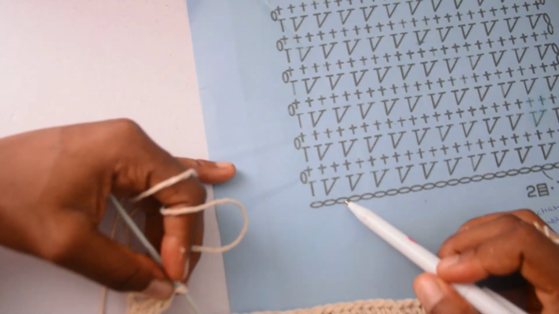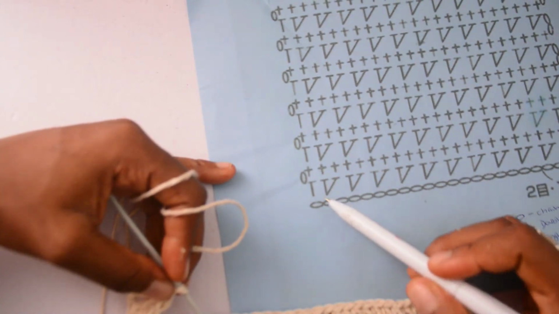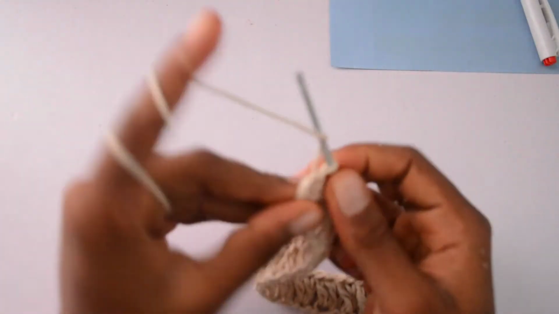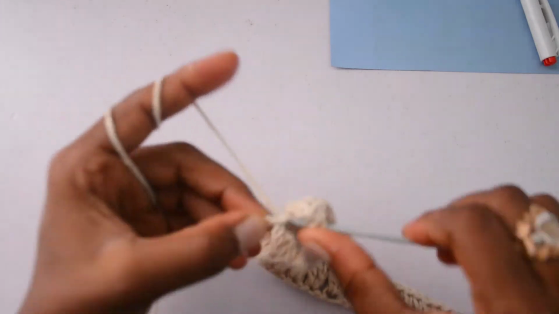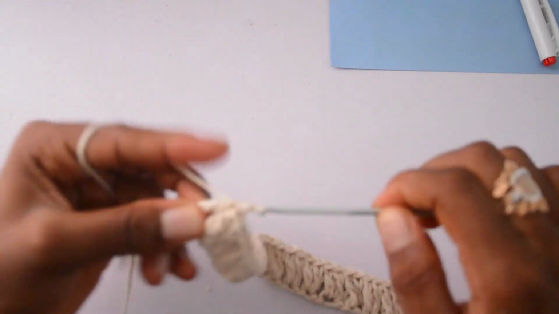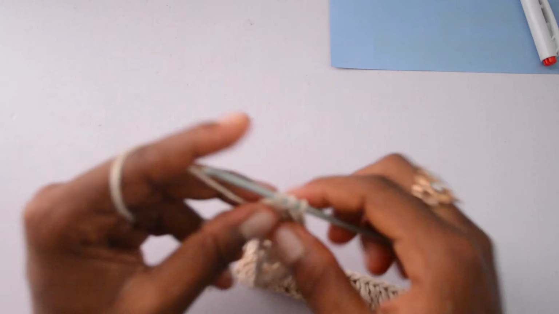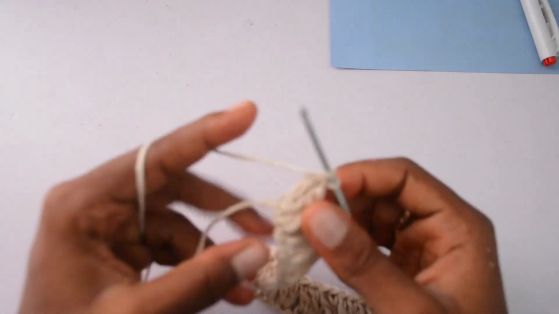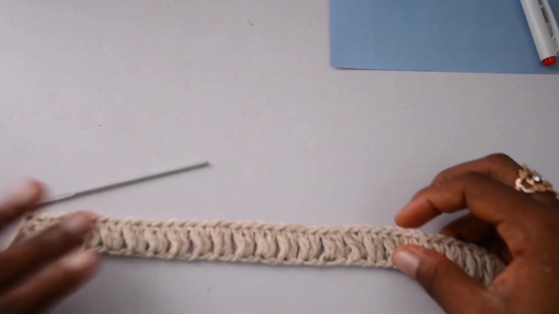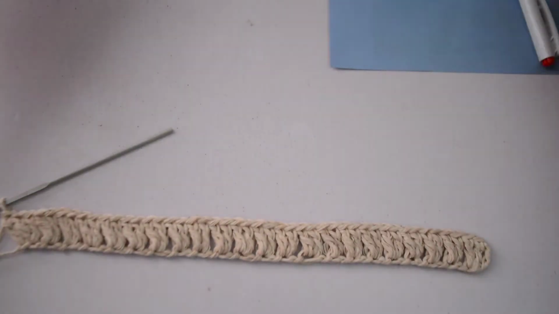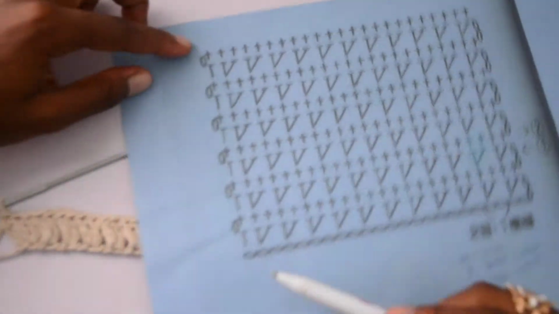So I'm going to skip 1, do my V stitch in the next, and then do 1 double crochet in the last chain. So skip 1, do the V stitch in this next one. And in the last chain, which is this one, I do 1 double crochet. And that brings me to the end of row 1. This is what I have. I'm done with row 1 now, which is here.